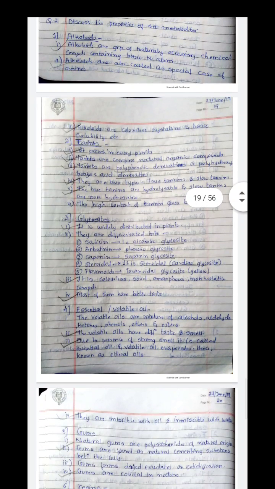Then the third secondary metabolite is the glycosides. Glycosides are widely distributed in different plants, and there are five different types. First, salicin is the alcoholic glycoside, then arbutin is the phenolic glycoside, saponin is the saponin glycoside, steroidal is the steroidal glycoside, and flavonoid is the flavonoidal glycoside. These glycosides are colorless, solid, amorphous and non-volatile compounds, and their taste is bitter.